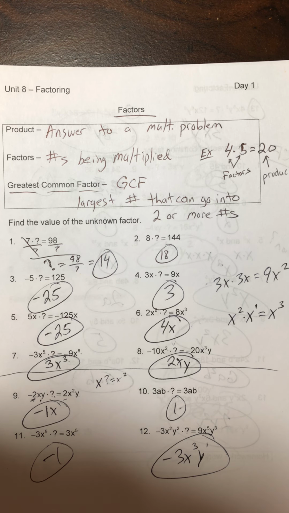Okay, Algebra 1, Part 1. This is Unit 8, Day 1. It's all factoring for this unit. Alright, there's lots of different ways to factor. Day 1 is just kind of an introduction, to get you used to it, with some terms and stuff.